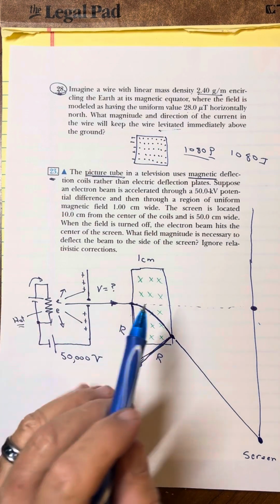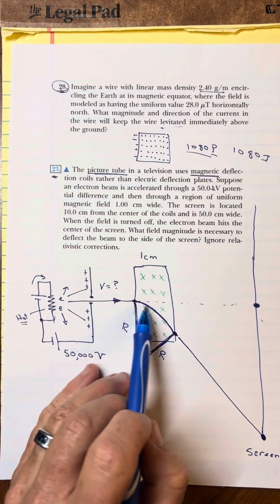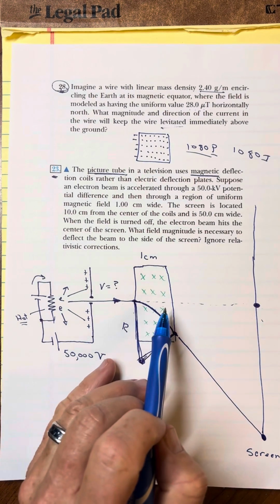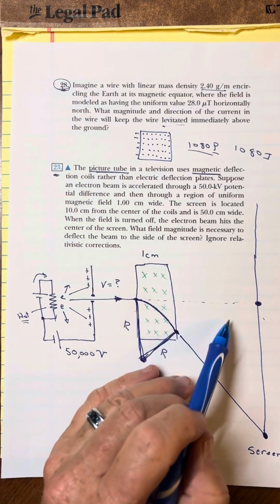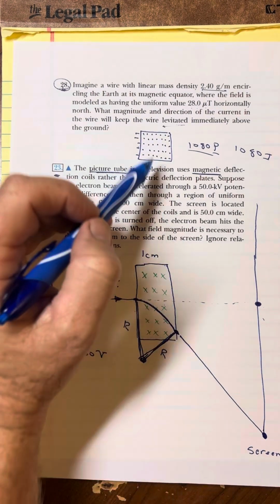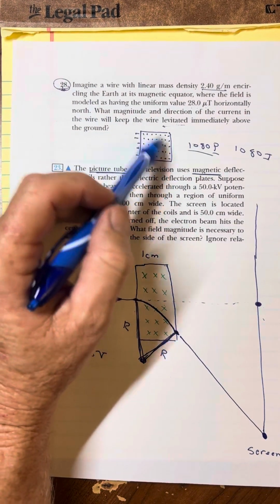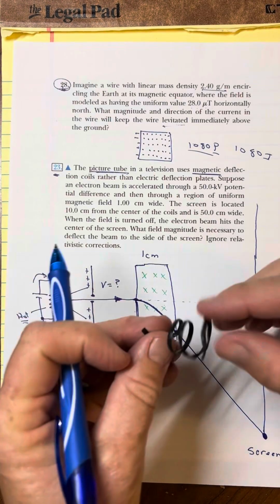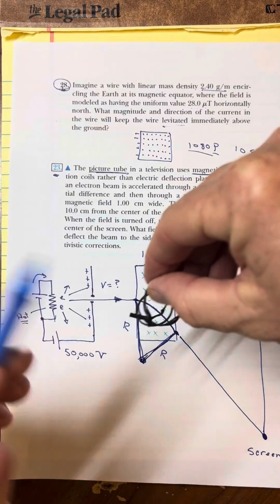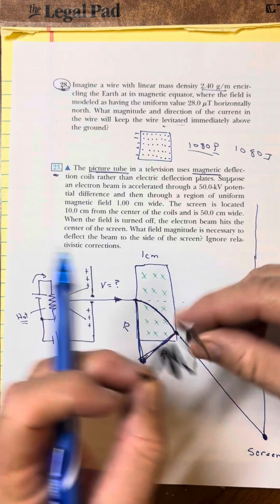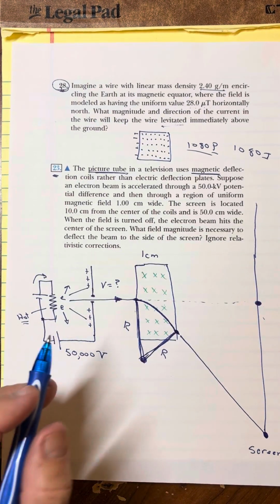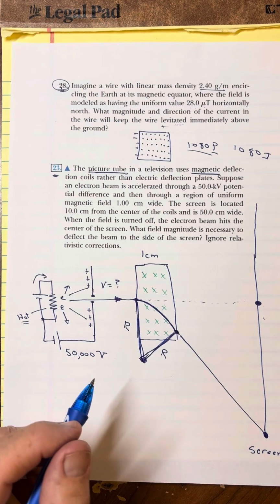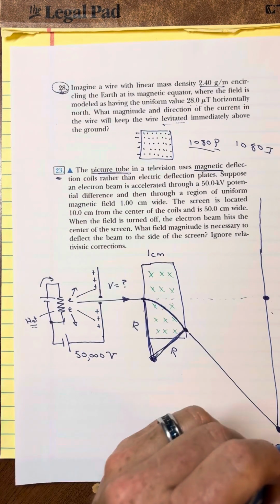So if we had a weak field, it would only bend it a little bit, and it might hit right about here. And as we increase the field, it would hit further down. And that's how we would control where the beam is hitting on the screen. And we can control the strength of the field by how much current we run into these deflecting coils. And so that's kind of the logic here.